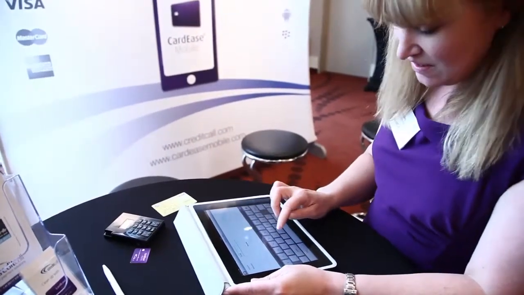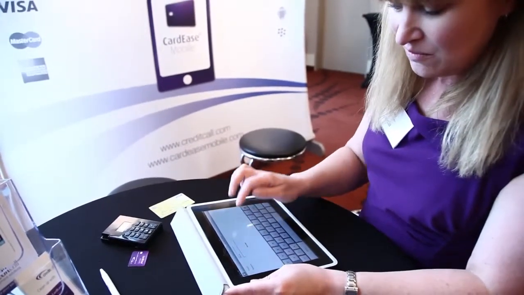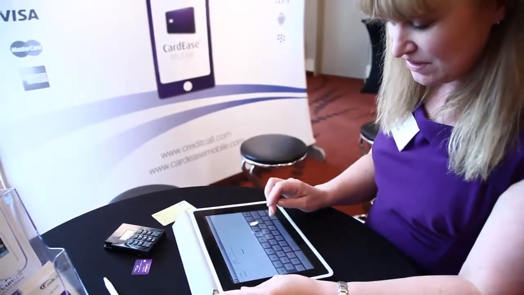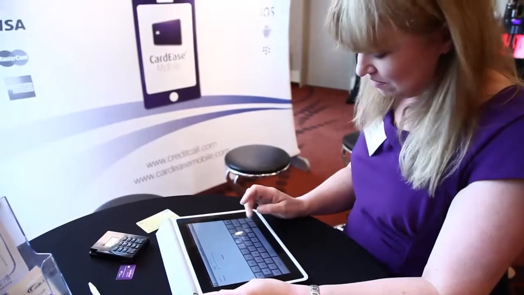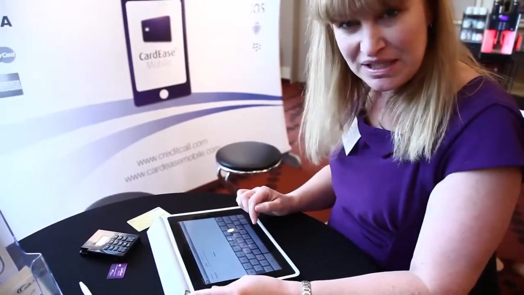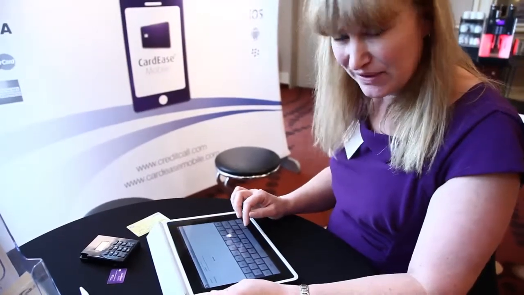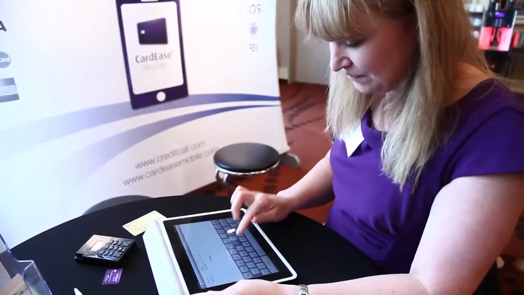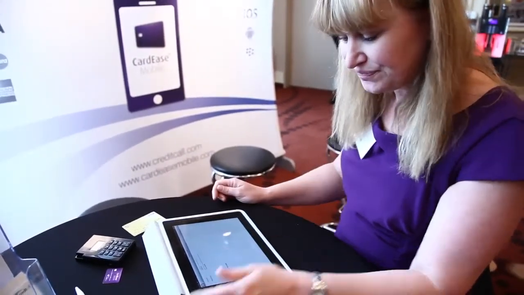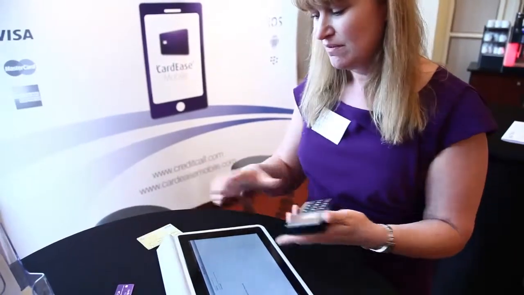Okay, so in this example I'm going to use a transaction for £50. We then enter into the reference field, and this reference field will be for the merchant's own use. So it could be the name of the customer, it could be something about the particular job that they have done that they want to appear on the reporting but not on the customer's receipt. So I may put Mrs. Smith and then process.